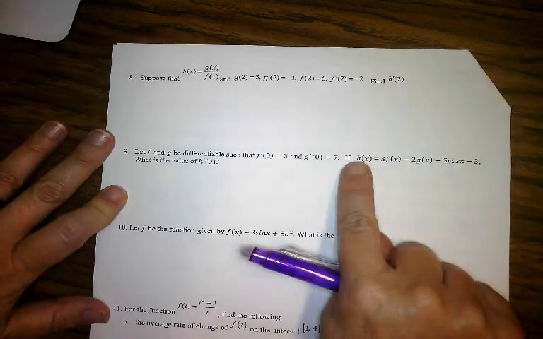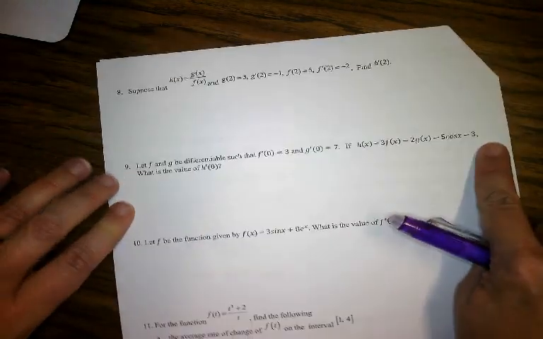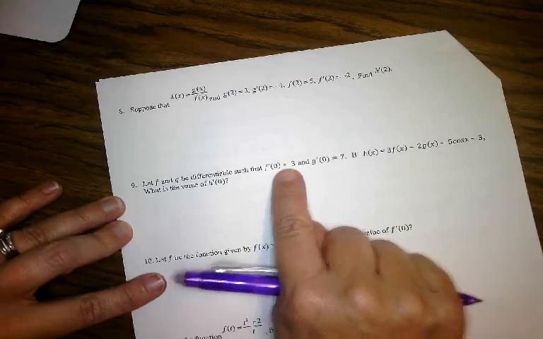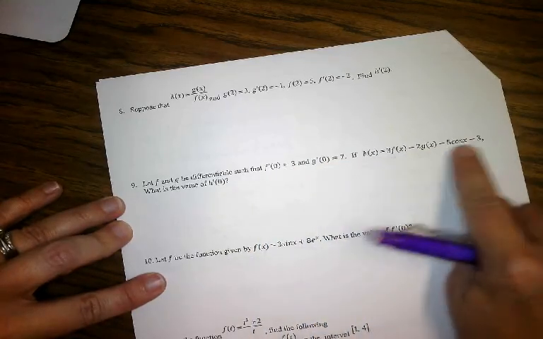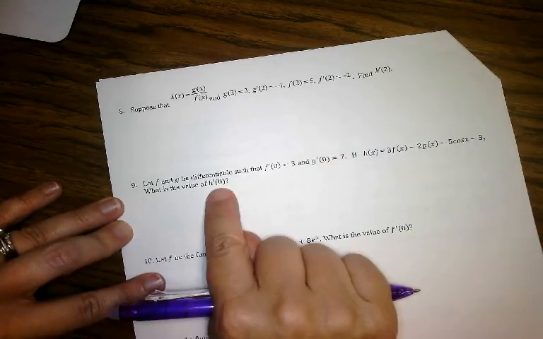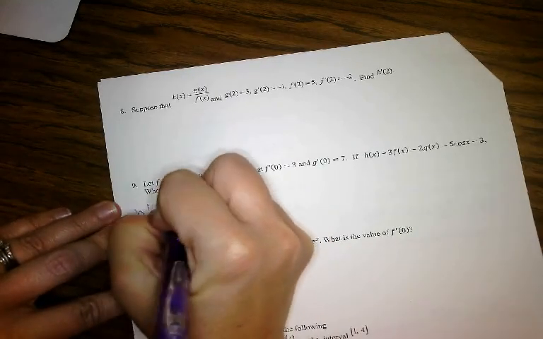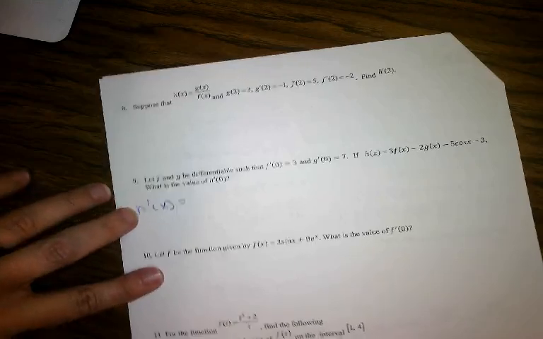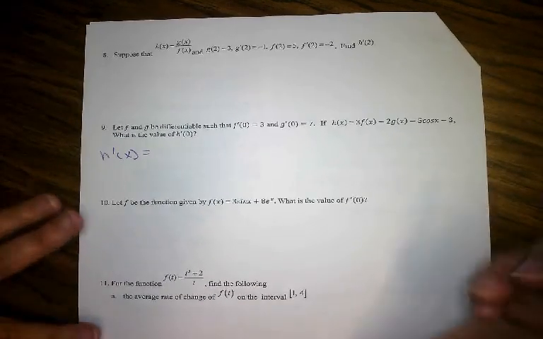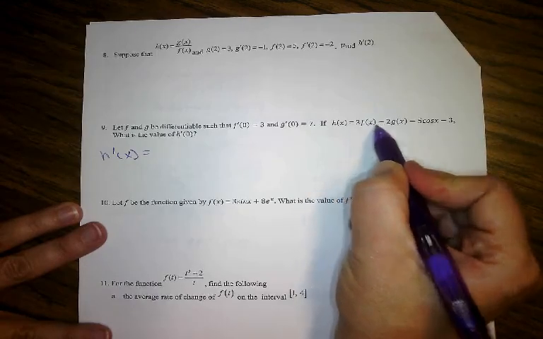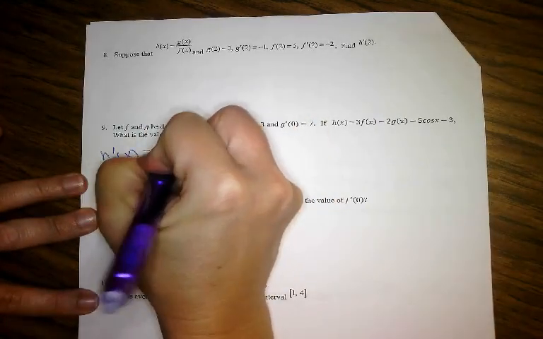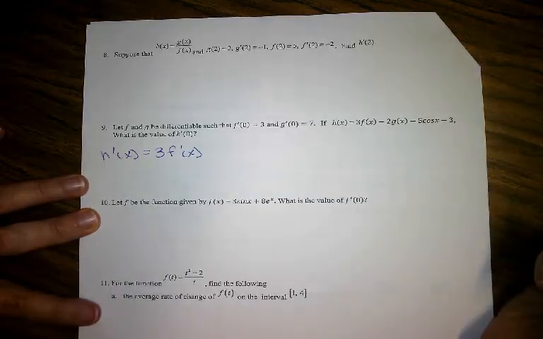All right, let's try this derivative out. So they gave us some values. There's our function. What is the value of h prime of 0? So we're trying to find the derivative first. So I'm going to start there. So remember, we just do each term at a time. This is just a multiplier, so we leave that. So that's 3 times f prime of x when I do the derivative of that.